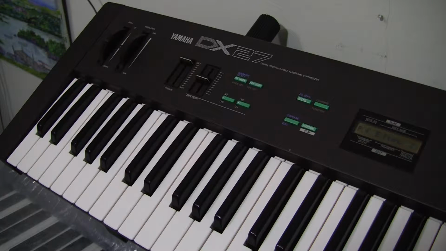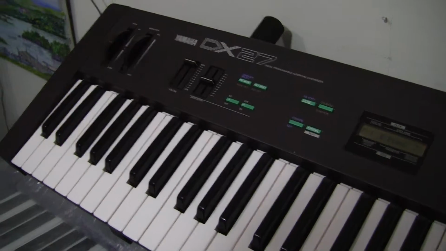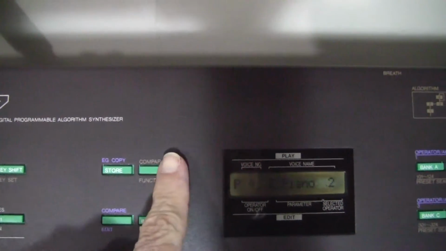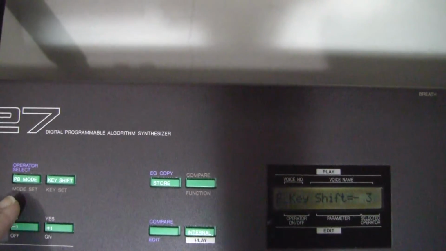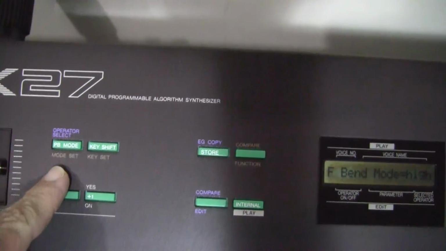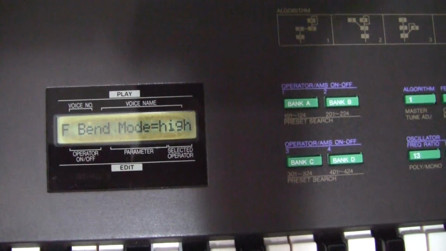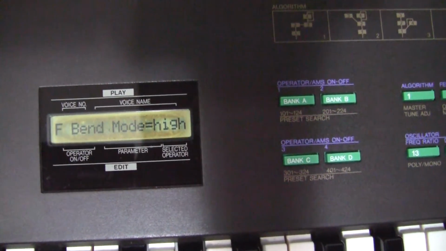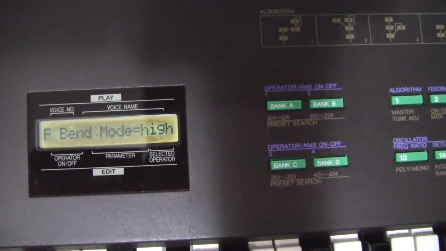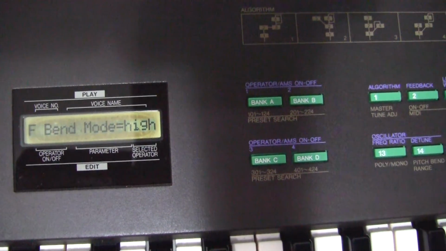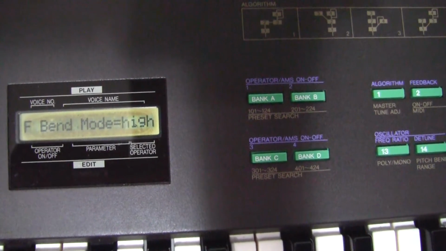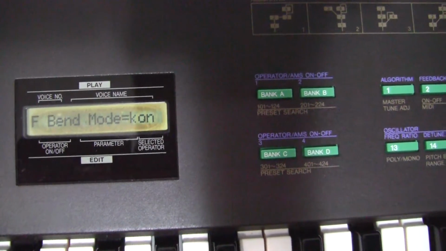The other two settings of the pitch bend mode button are high and low, and we're going to look at what happens when we do that now. So we press the function button and we press the PB mode set, which is the PB mode button, and we see that the screen says pitch bend mode high. Okay, so the options are, as we change it, low, high and K on.